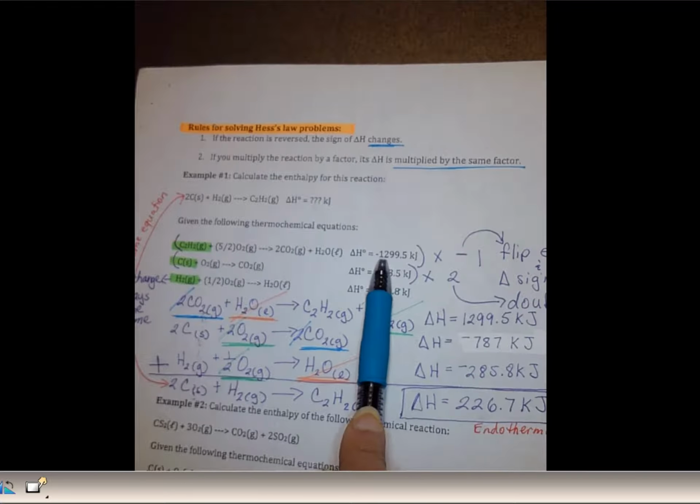That means you're going to double it. When you double this reaction, you have 2 moles of carbon solid, 2 moles of oxygen gas, that produces 2 moles of carbon dioxide. Since you were multiplying everything by 2, you're also going to multiply the change in enthalpy by 2.